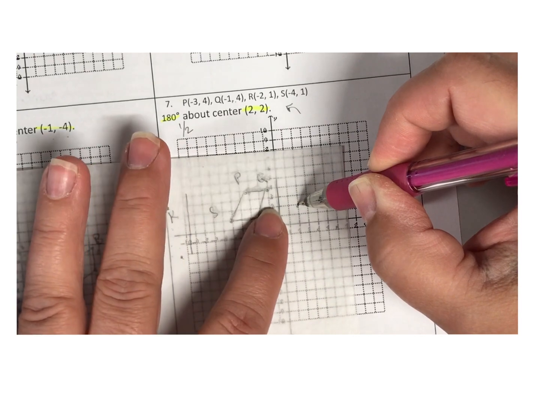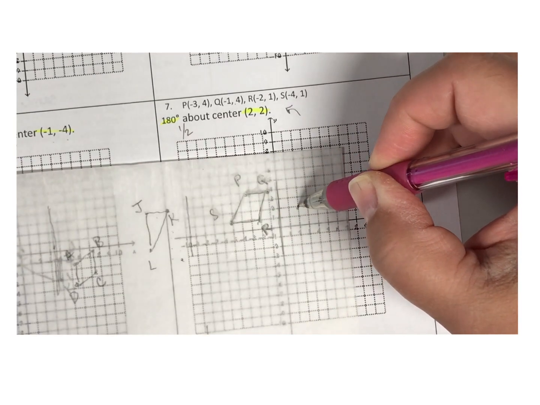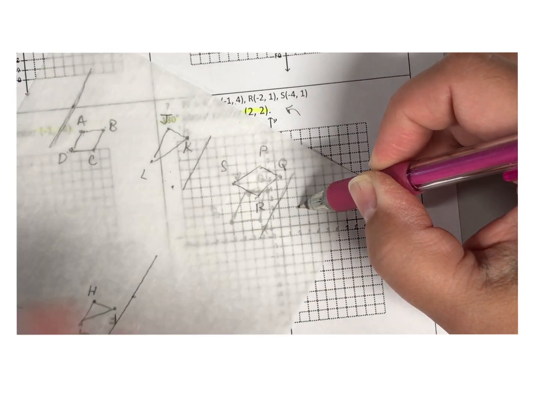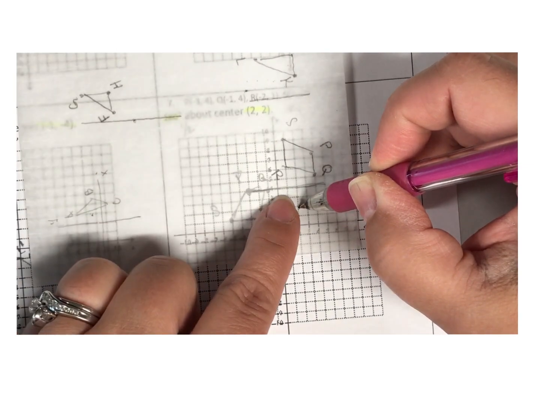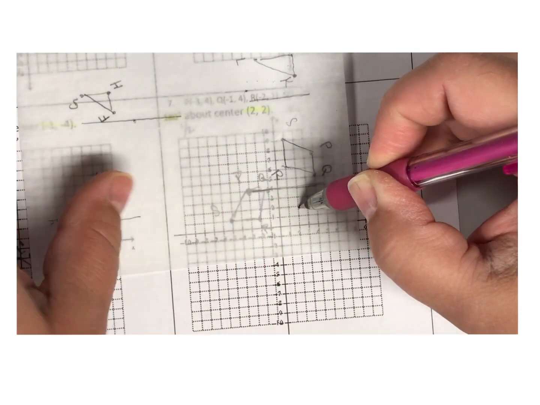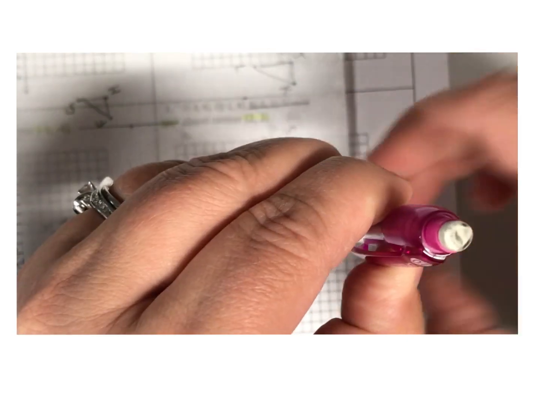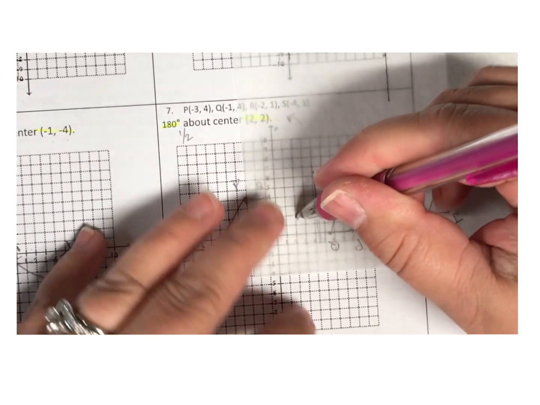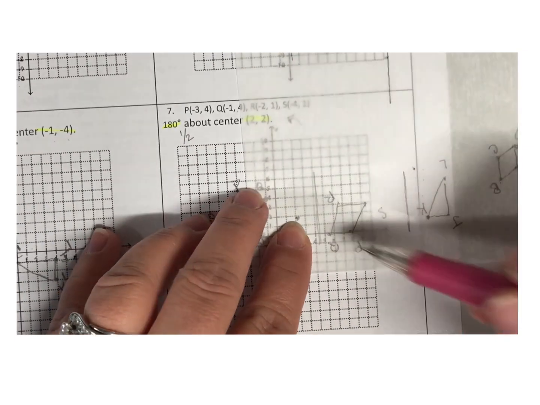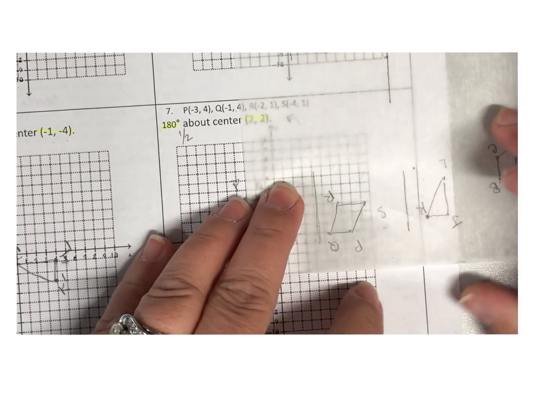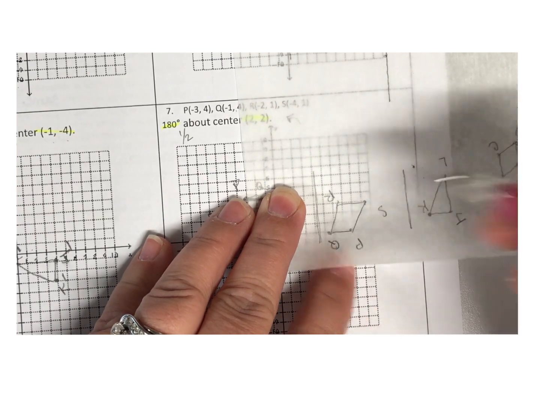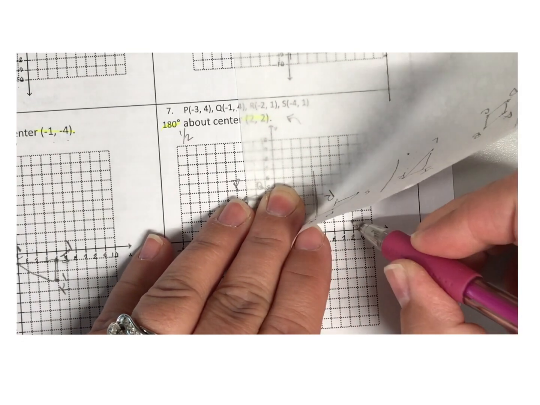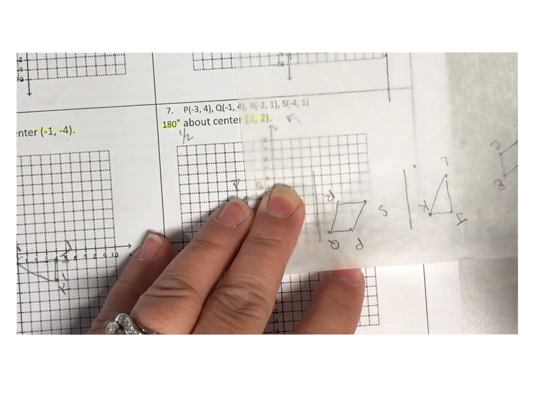I'm going to watch this axis on my trace paper. Here is a fourth of a turn. And notice how this axis came up here and went side to side. But I need half of a turn. And I need to watch that axis and go up and down. So notice how it's now up and down. I'm going to put P prime.